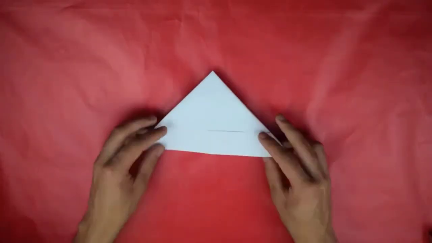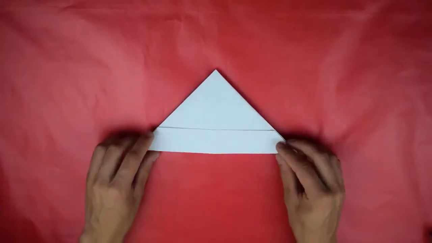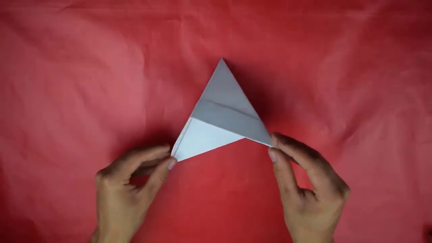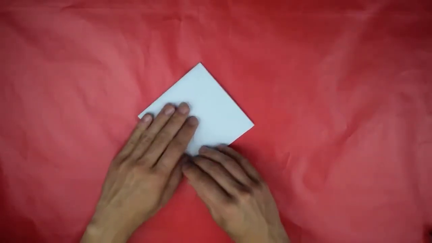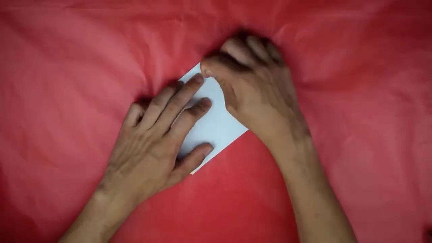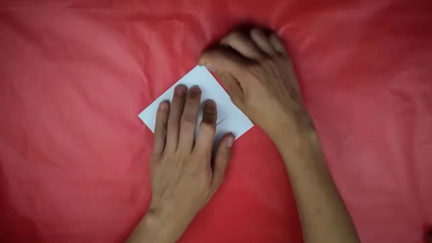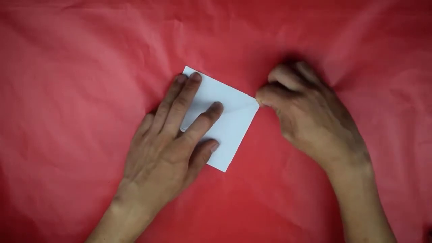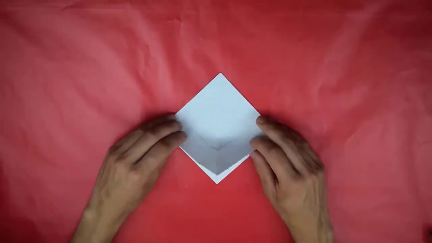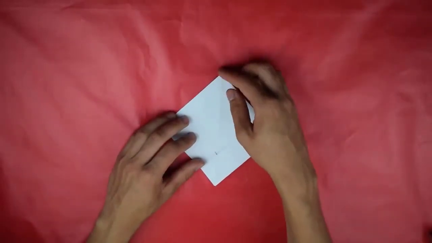So I'll show you that one more time. We're at this step right here. We're going to open it up and fold down like this. Now finalize your creases. Just like that. So now we have the open side at the bottom and the closed side at the top.